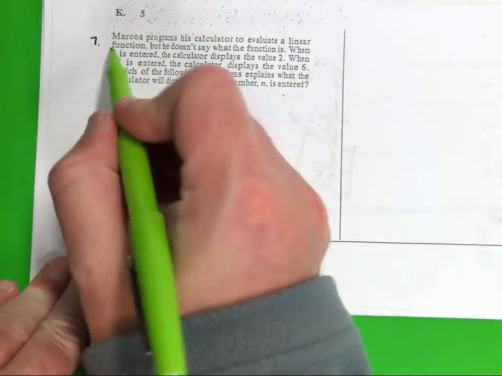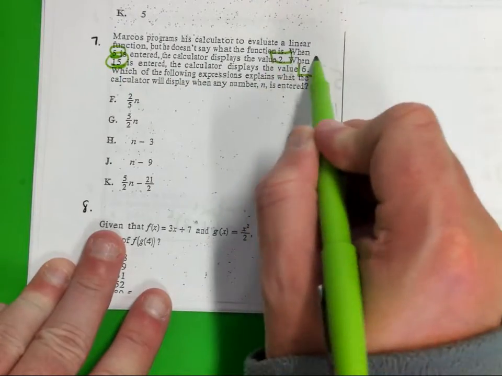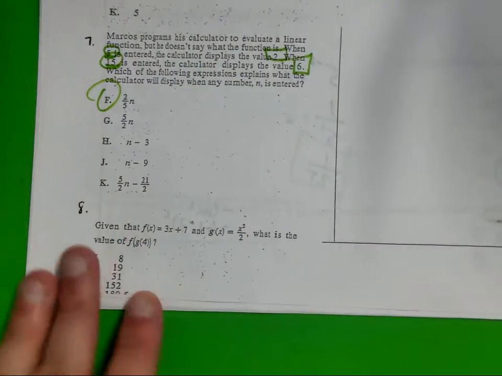So I started with this and just plugged this number in, and it gave me 2. This number, and it gave me 6. And so your answer is 2/5.